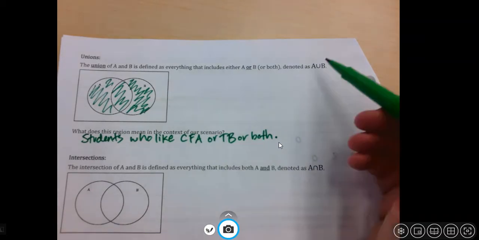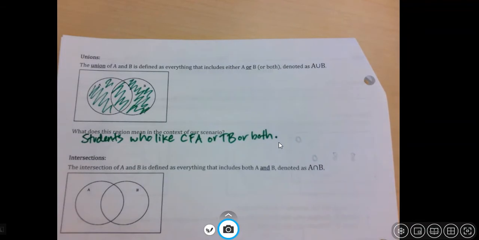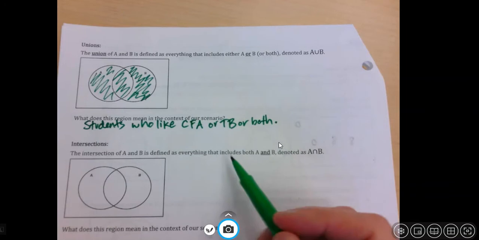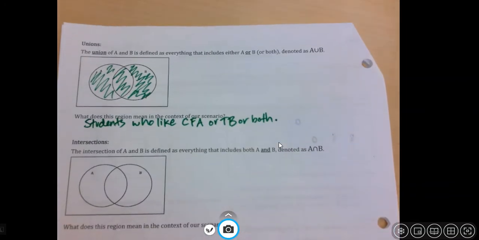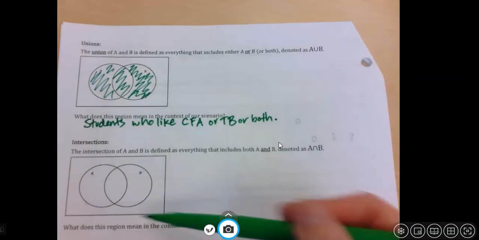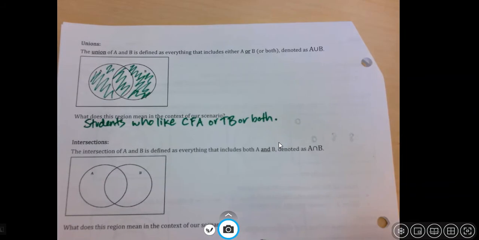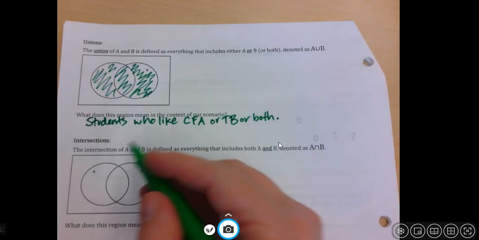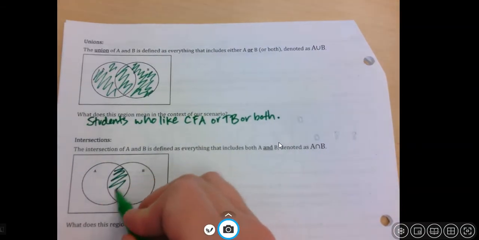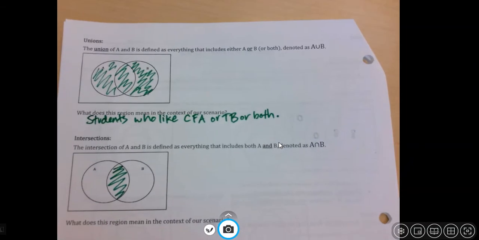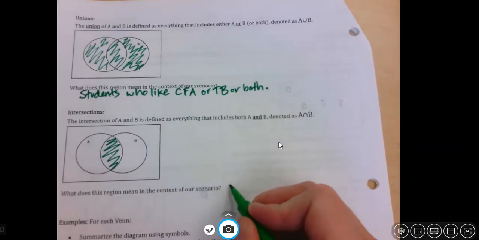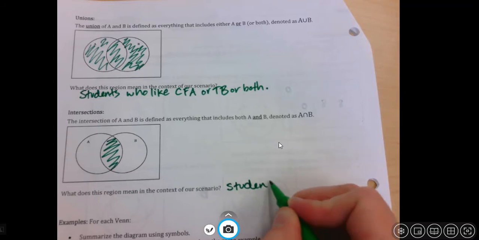Okay, so a union is different from an intersection. Think of a street intersection. The street intersection is where the two streets cross, and it's only that part in the middle. It's the same thing with the intersection of A and B. Intersection of A and B is anything that is in both A and B, but it has to be in both. So what part would we shade here? Left, middle, right? Middle, good. So the middle is the part that's in A and in B. So that would mean the students who like what? Yes, both.